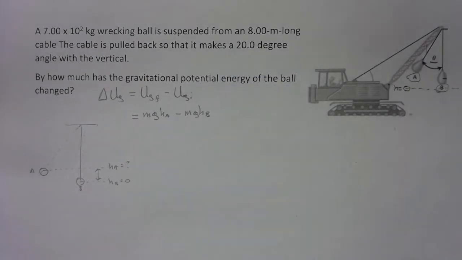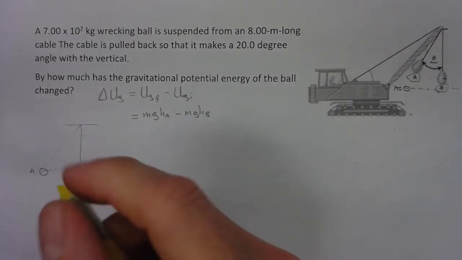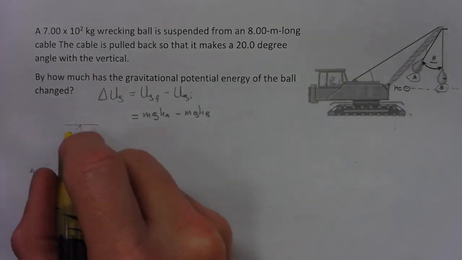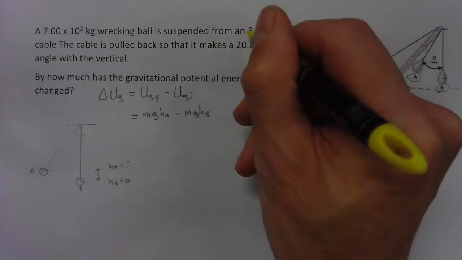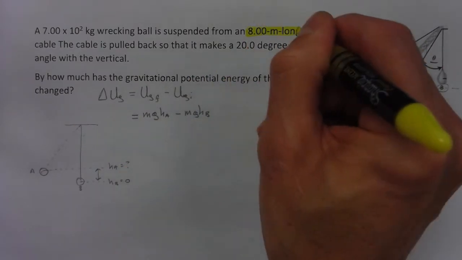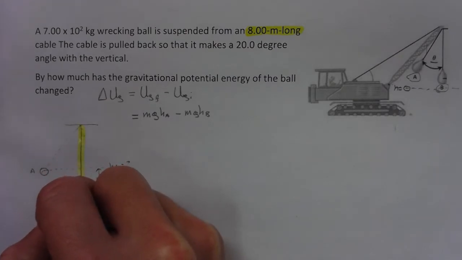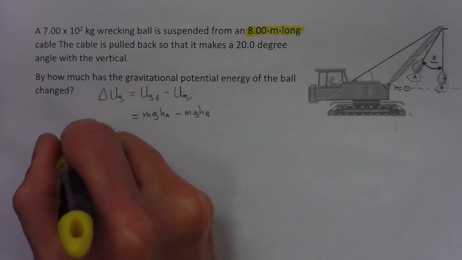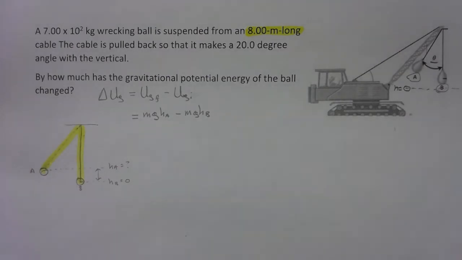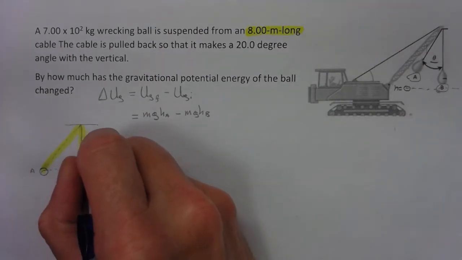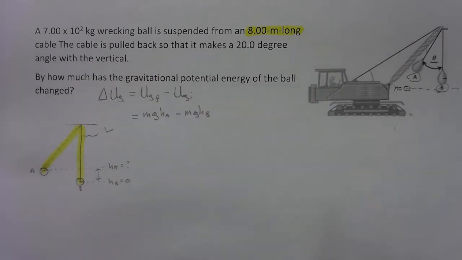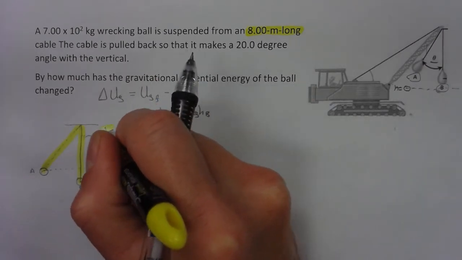So here's how we go about finding that. First of all, we'll use some colors. The length of the string, the length of the cable, is 8 meters long. That's this, and that's this. Those are both 8 meters. We'll make that L, right? The yellow part is L. L is yellow.